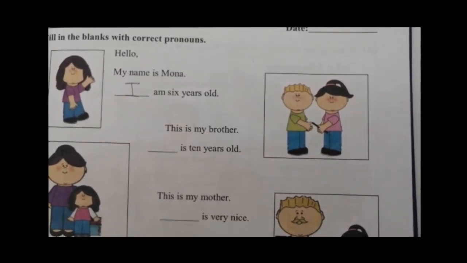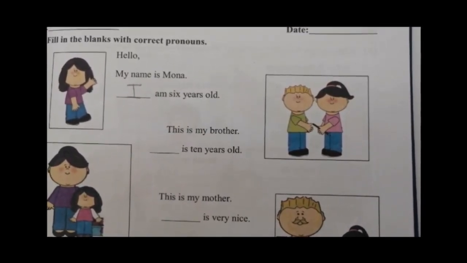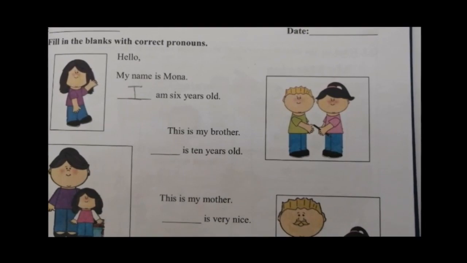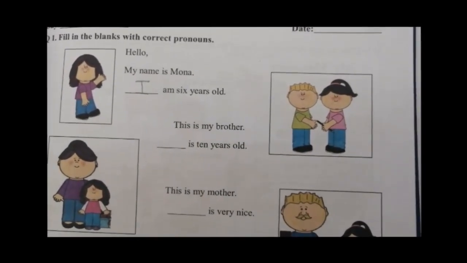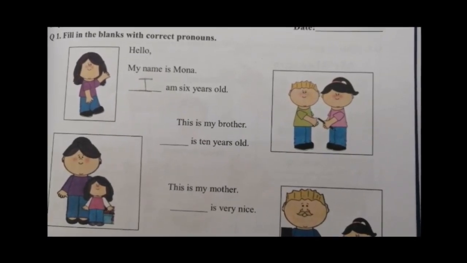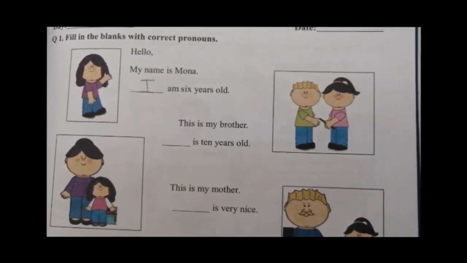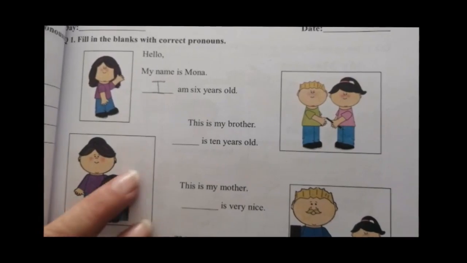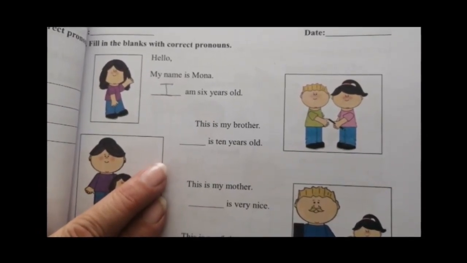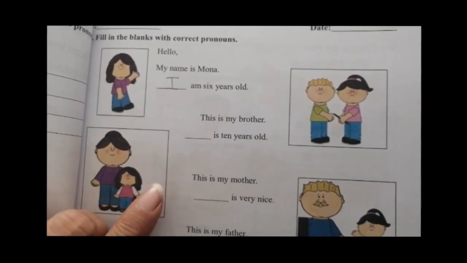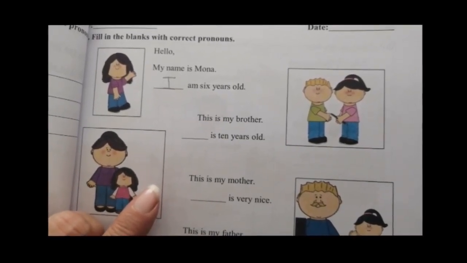Dash is 10 years old. Now Mona is talking about her brother. Since brother is a boy, now which pronoun are you going to use here in place of brother? So, I will wait and you have to write the answer by yourself. Keep in mind the first letter should be capital since it's the start of the sentence.